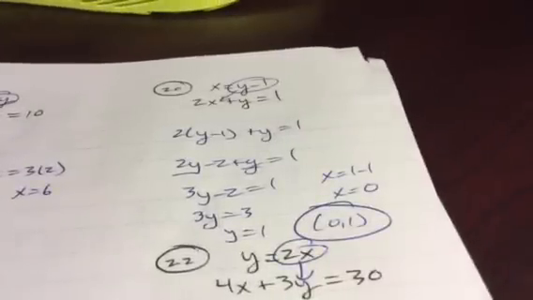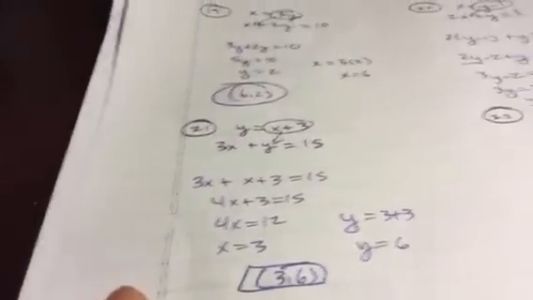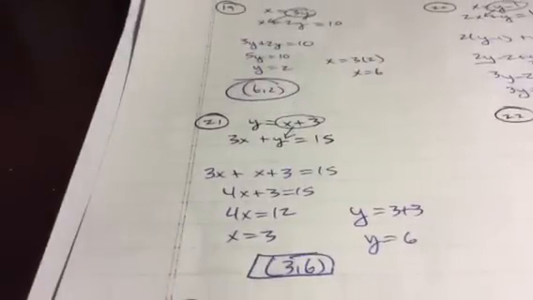Here, folks, 20 is also maybe one of the hardest ones. Plug y minus 1 in for x. So 2 times y minus 1 gives you 2y minus 2 plus y is 1. 3y minus 2 is 1. Y is 1. Plug 1 in for y. You get x is 0. That can't happen. Folks, 23, you're going to plug x plus 3 in for y in the second equation.